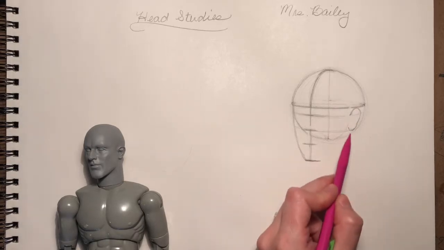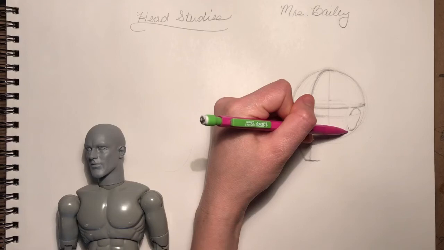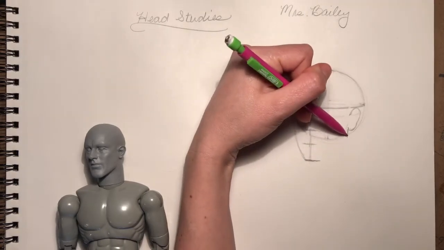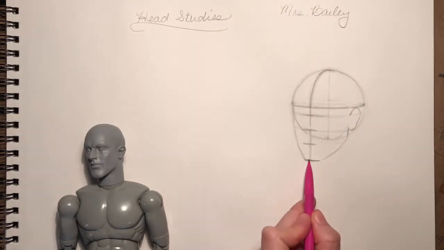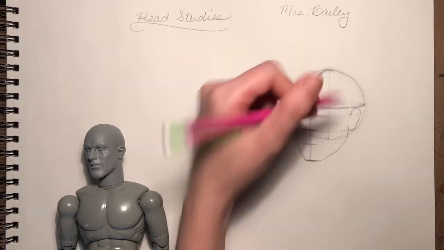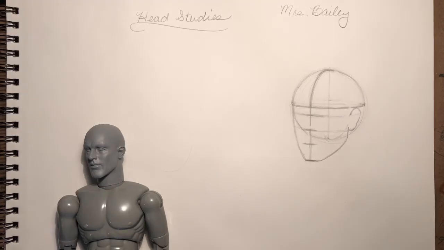And once we have that ear in place, that's then gonna let us know where, from that ear, our jawline drops down and then curves and comes in. Now remember I said we want a little bit more width of the chin here than we do here. So I want to just bring that in and connect to my chin about there. That gives us a really simple, basic way of blocking in the head without taking too much time to measure too many things.